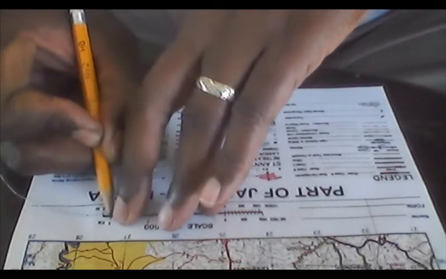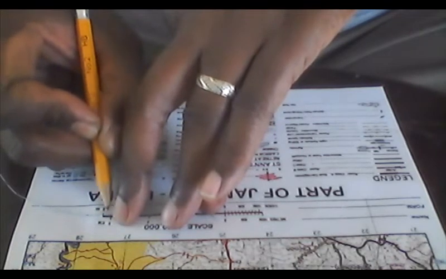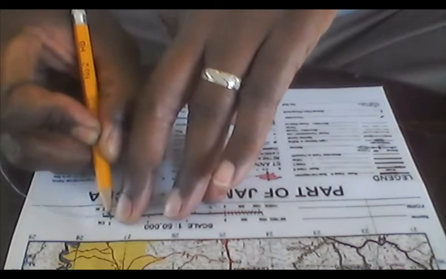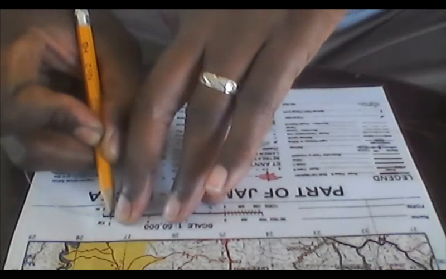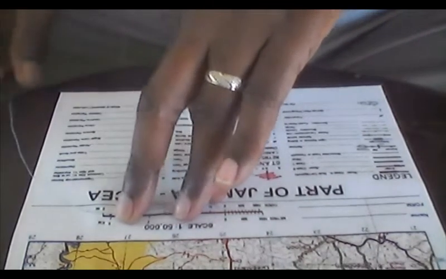So we're going to mark on the string where it is under the 3 kilometers, right here. Exactly under, we're going to mark it right here.